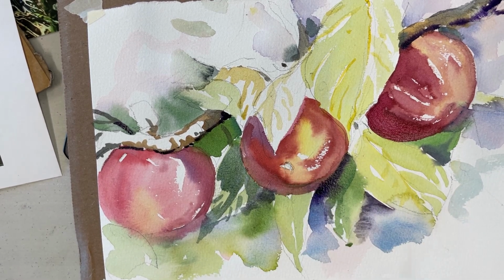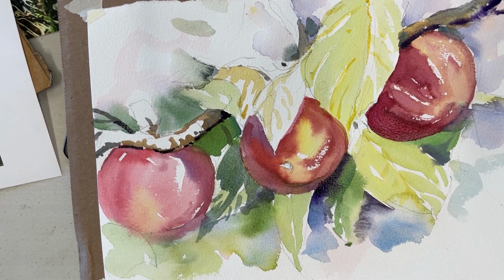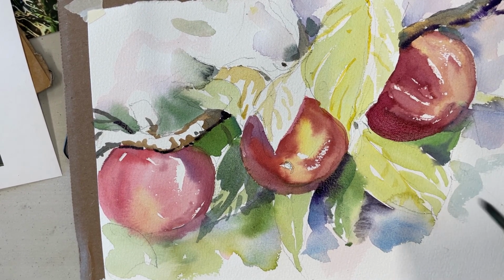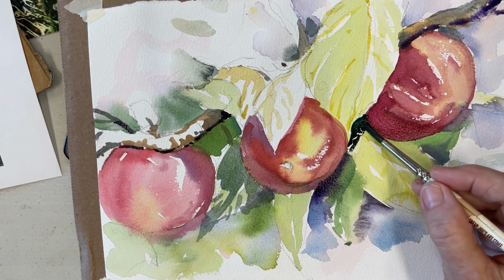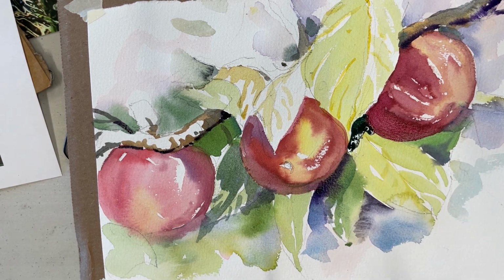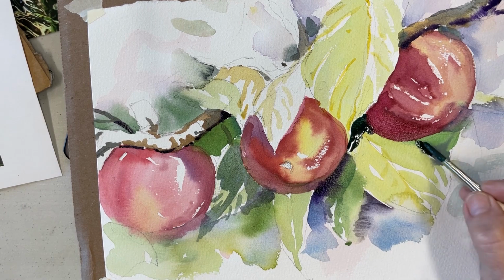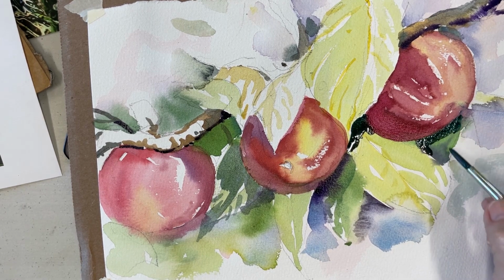And let's put a little more dark with the brown, the burnt sienna, and the dark, and the phthalo, the viridian green. And that's going to happen here.